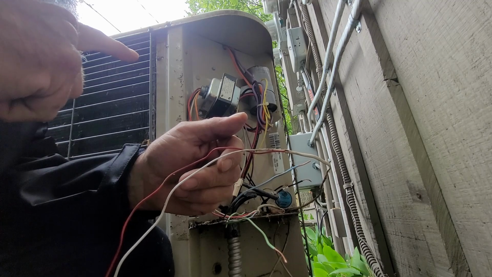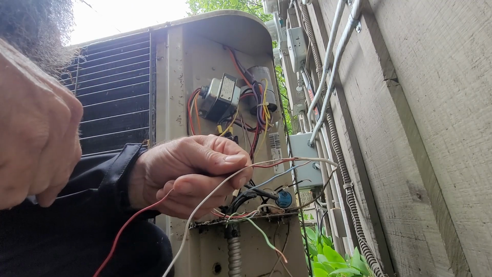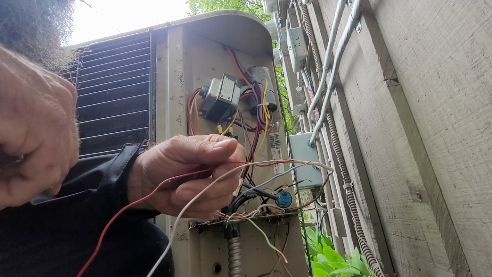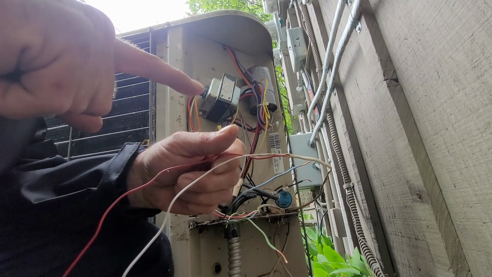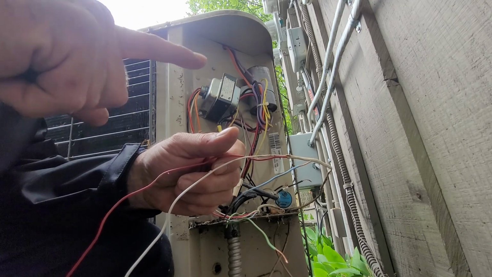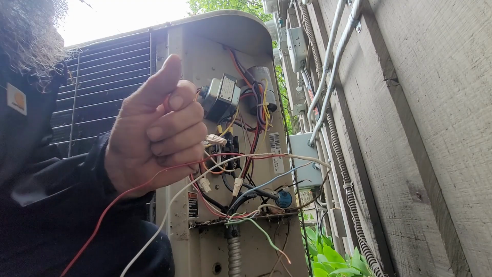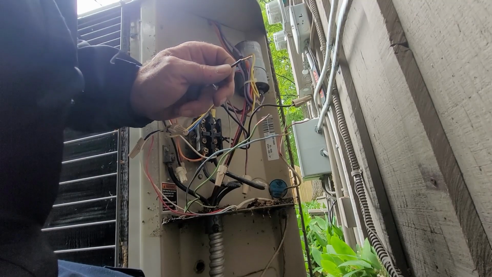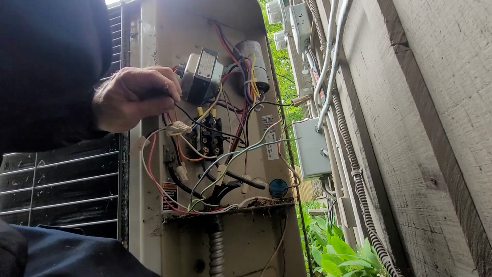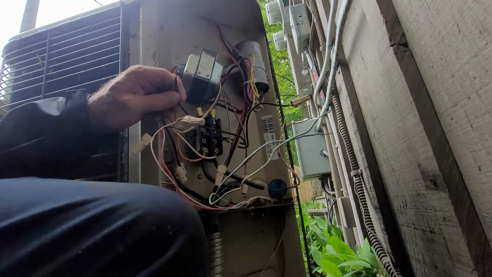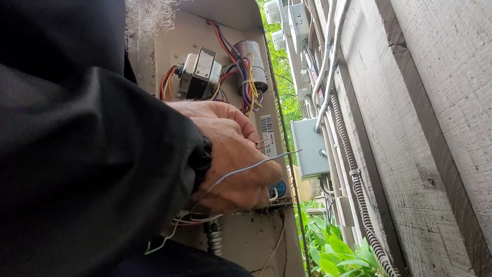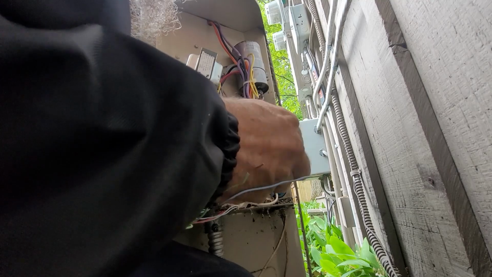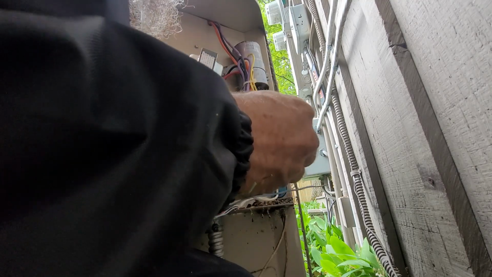Can't remember the ohm rating on contactors. I think it's supposed to be 18. I don't know if 14 is too low. Let me go put the wires on downstairs and see what happens. Okay, done connected the wire and didn't blow the fuse, and now it pulls the contactor.